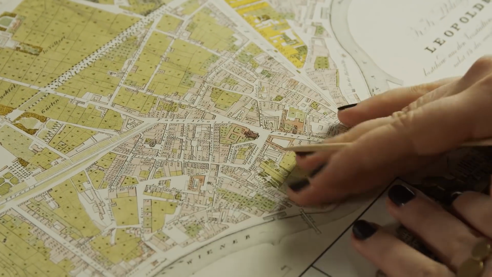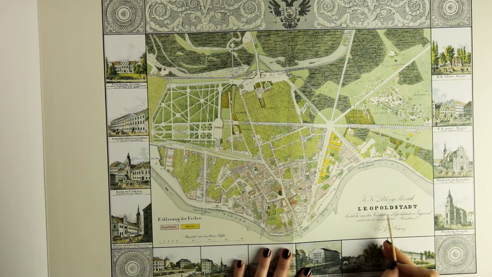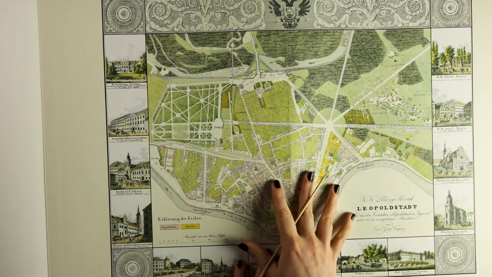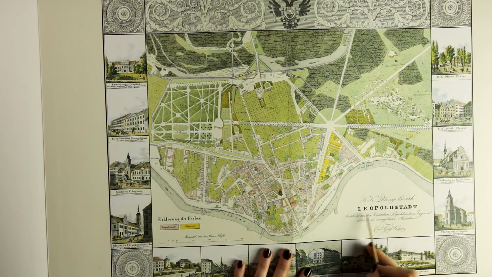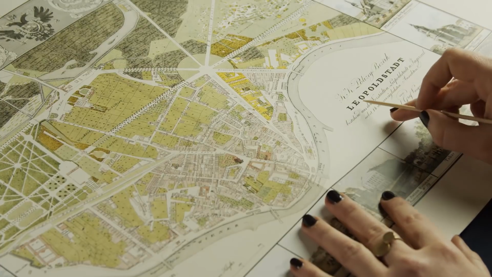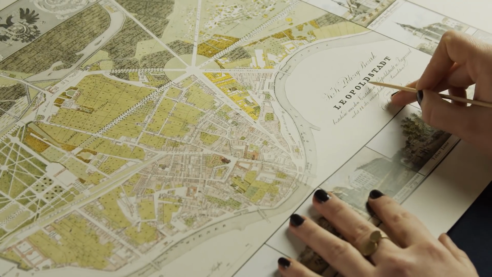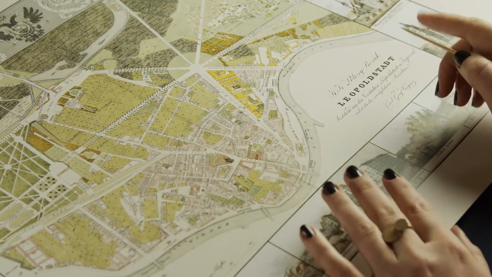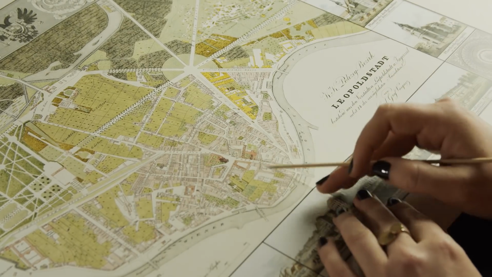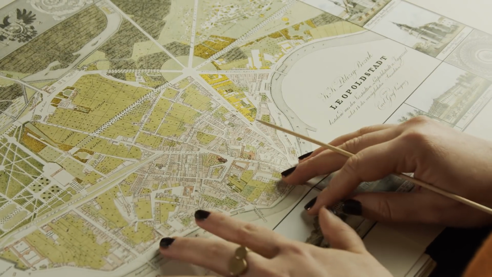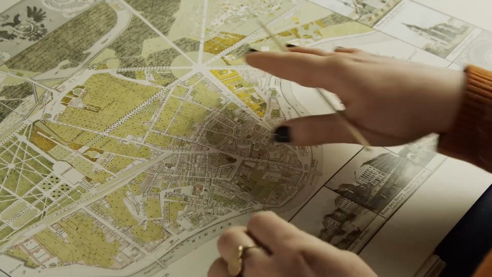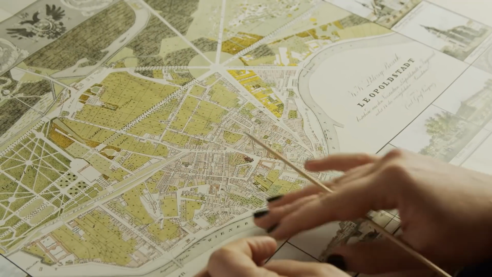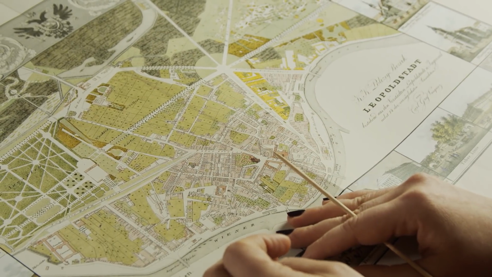When they had to leave during the reign of Leopold I, is also when the area got its name, Leopoldstadt. I think he was not a particularly popular emperor. From the things I've heard, he was a bit of a questionable character. But he gave his name to the suburb and to today's district.